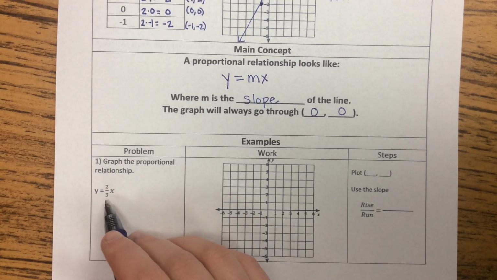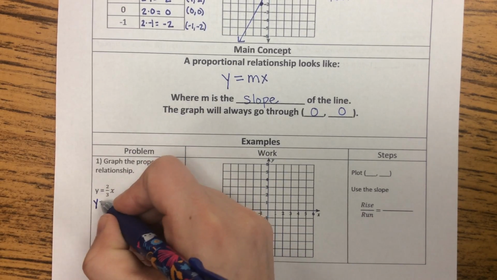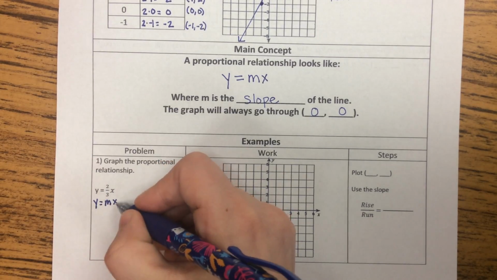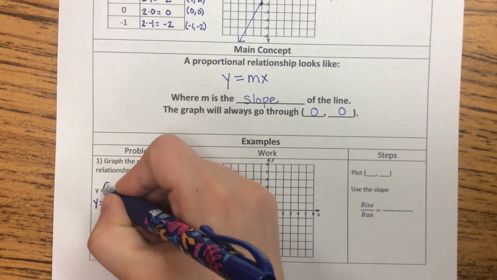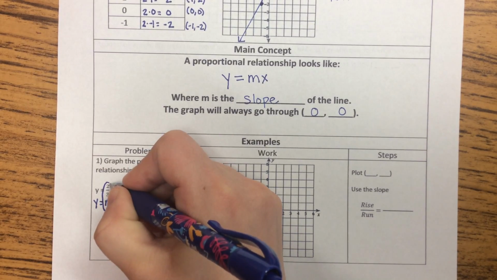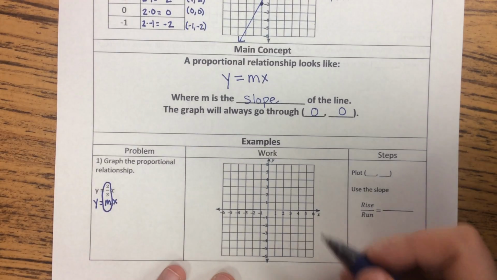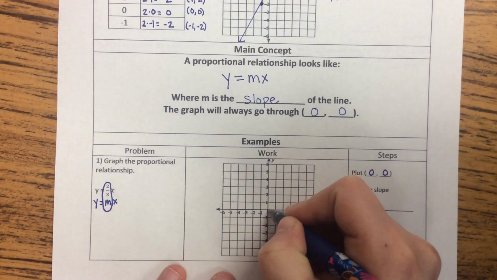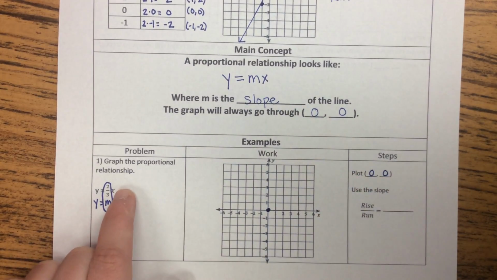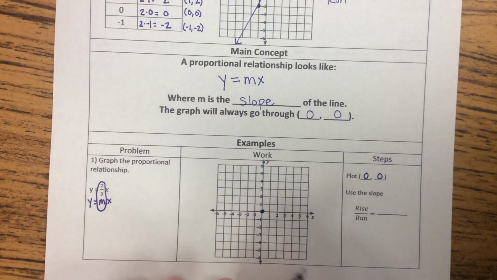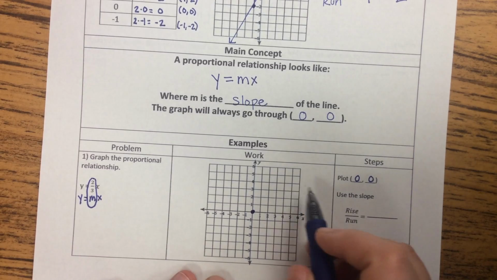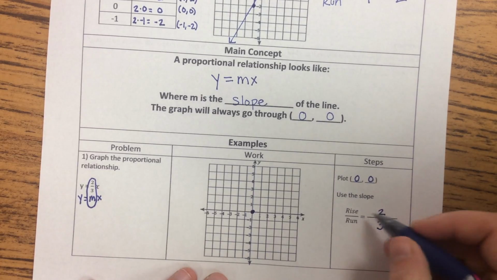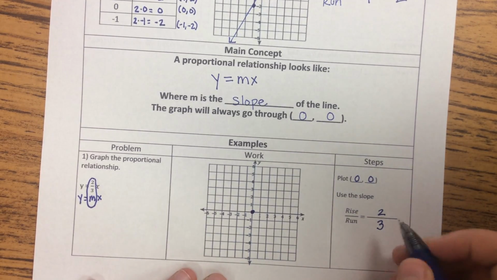So the first thing that we're always going to do is, because it looks like y equals mx, I put my y right underneath that y, x right underneath this x. So my m is right here in front of that x. So first thing I'm going to do is plot 0, 0, because we know it's going to go through 0, 0. And if you're not sure, if I put in 0 for x, 0 times 2/3 is 0. That's why it always goes through 0. Okay, now we're going to use the slope. So slope is 2/3.